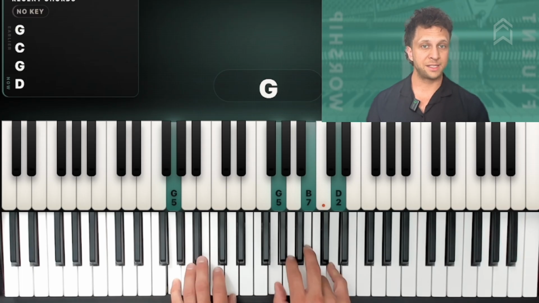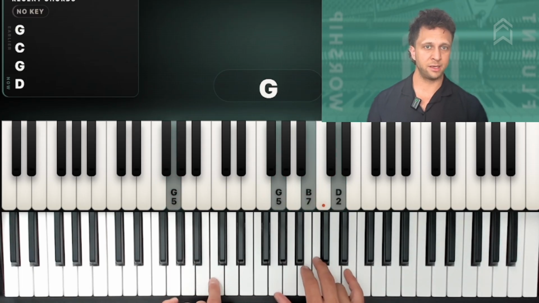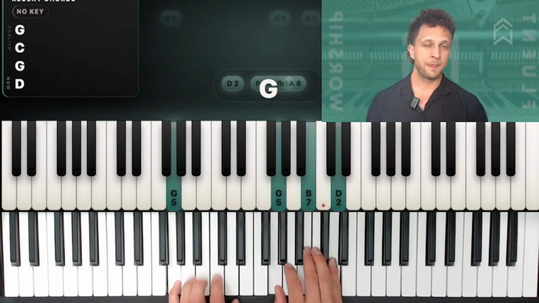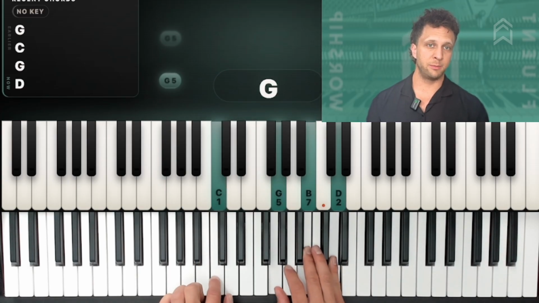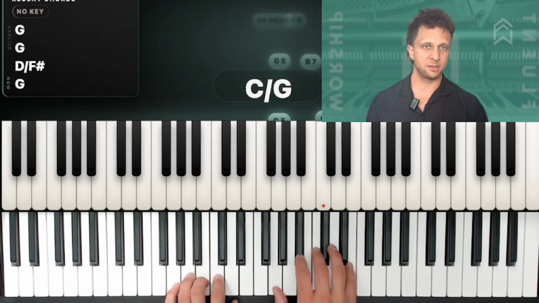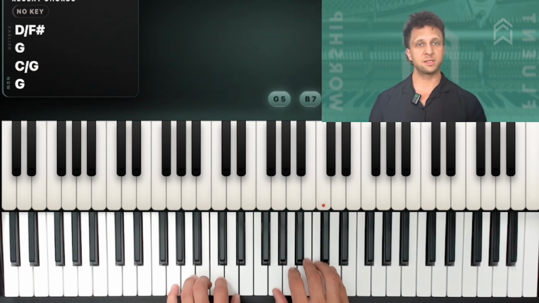I'd recommend even practicing your cadence with this pattern here as well, where the bass notes are moving around. Now here's the whole thing, is that the bass is going to jump a little bit more, while the right hand part is going to be a little bit smoother. So that's the key of G.